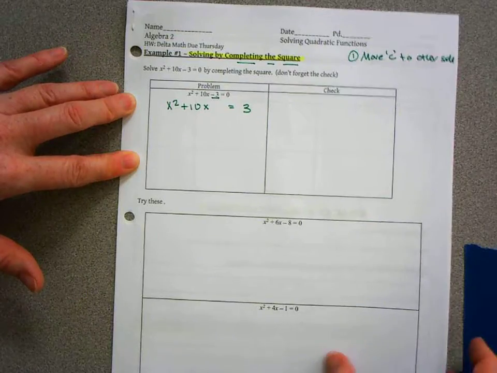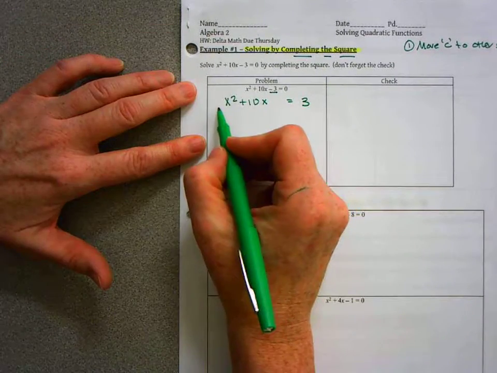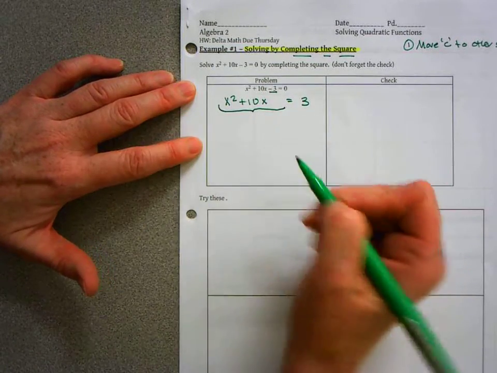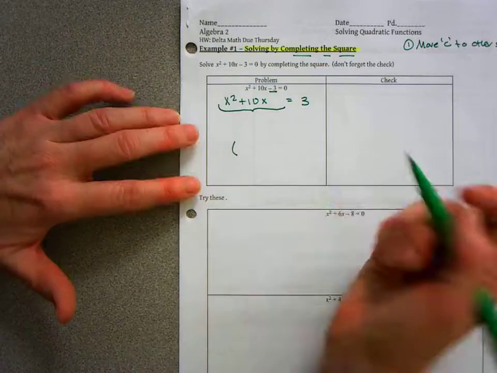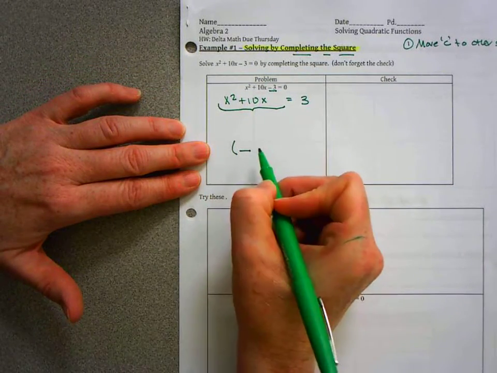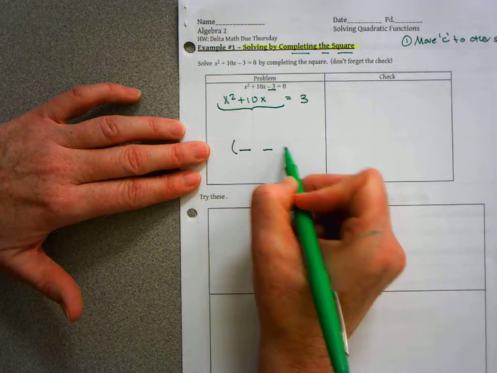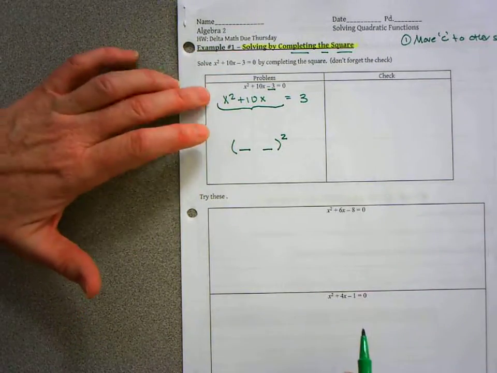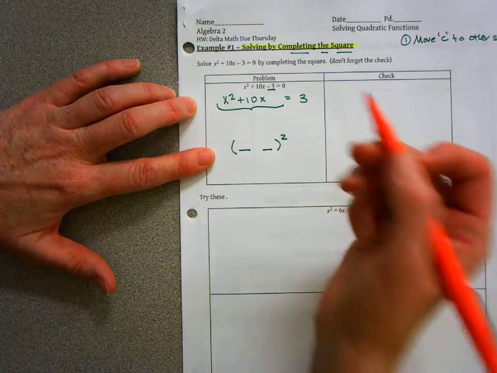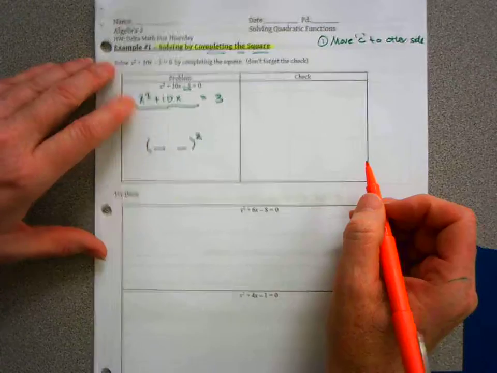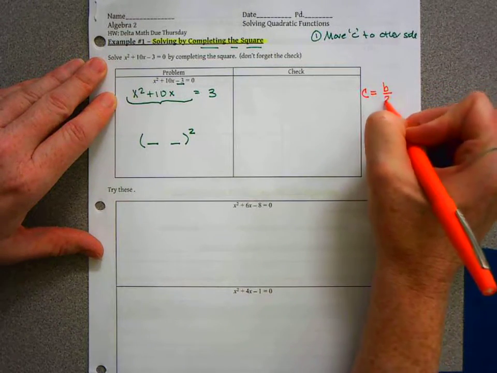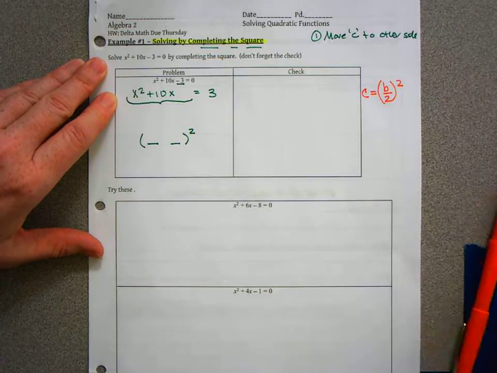The next thing we do is what we're trying to get is we're going to create a trinomial such that it can be written in a different way as a binomial, one term plus or minus another term squared. So we want to make this conversion, okay? How do we do that? First of all, we get a new c, and let's go over here. C is going to be equal to b over 2 squared. Do it for our problem.